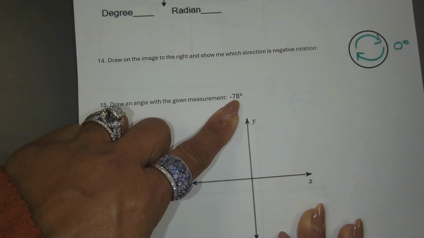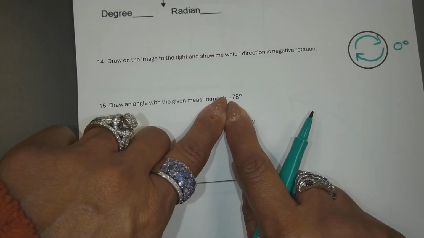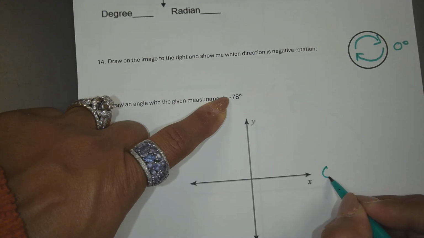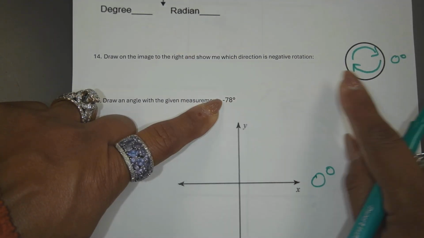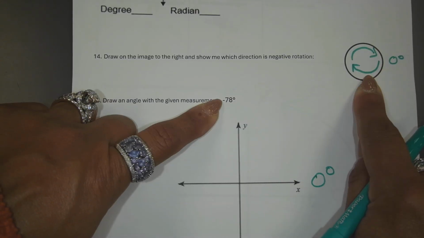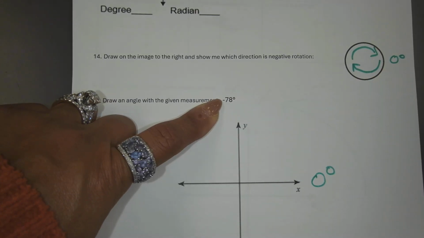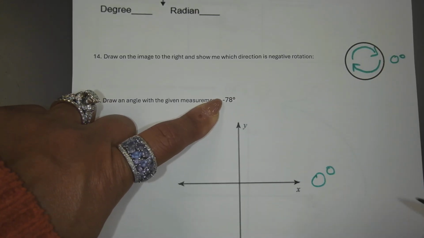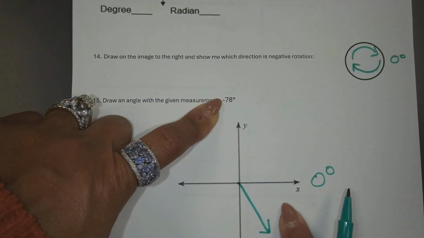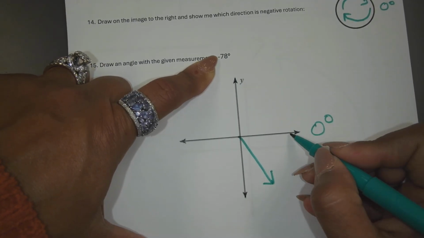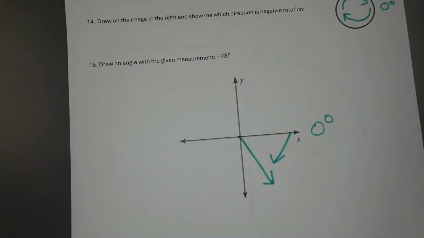But 78 degrees, not only is it 78, but it's negative. Remember, we always start off at 0 degrees. And if you're going to rotate negative, then you're going to start down, and that's how you're going to rotate. Your theta should come somewhere over here to this direction. Why? Because you rotated in the negative direction. So I just wanted to go over these with you verbally so that way you'll have that.